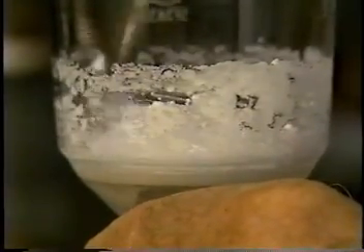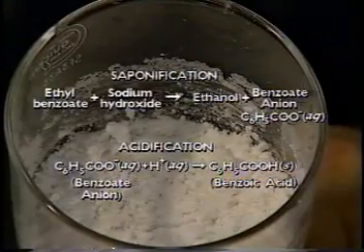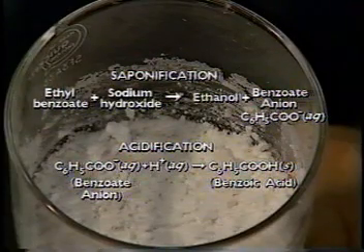Our final product is the dried benzoic acid. We have completed our procedure now by saponifying the ester and using acidification to precipitate the benzoic acid.